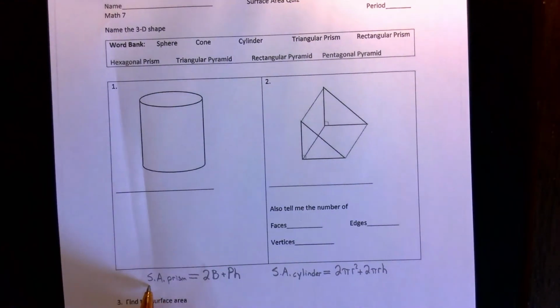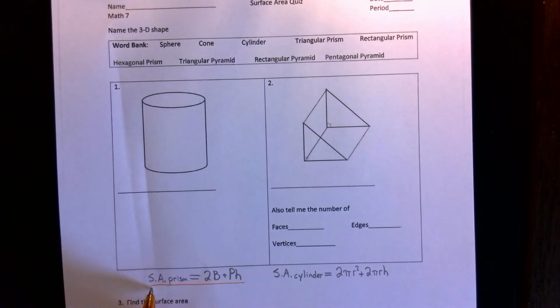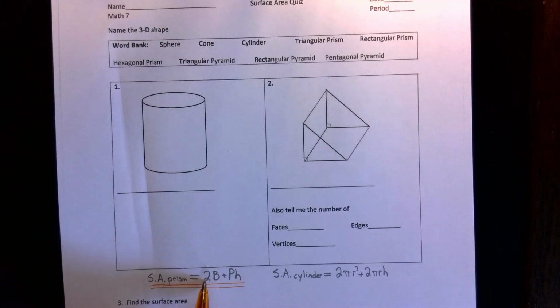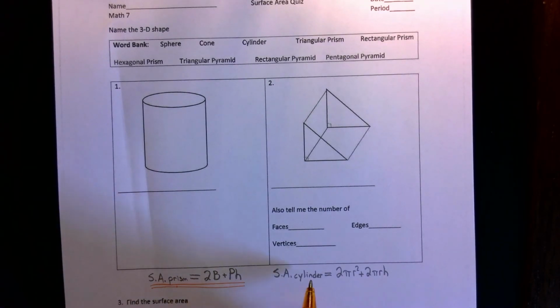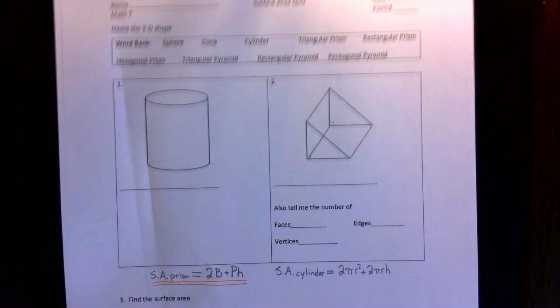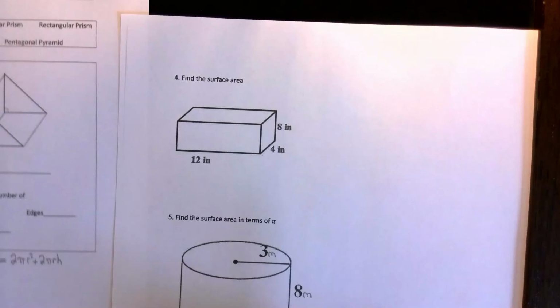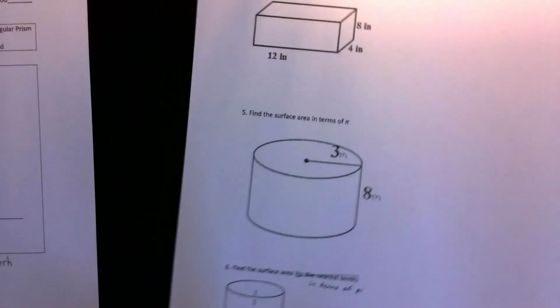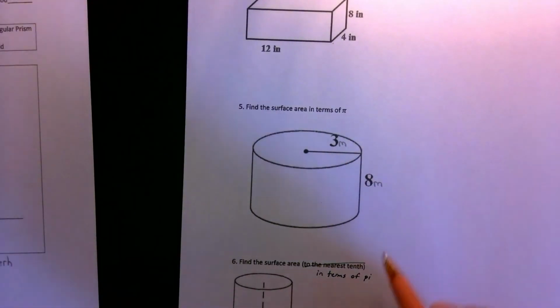I introduced this on the very first day of surface area of prisms: 2 times the area of the base plus the perimeter of the base times the three-dimensional height, the height between the bases. I don't recommend using this formula. I would not use it. For prisms, I would simply find the area of all the faces and add them up like we've been doing the whole time. For the surface area of a cylinder, however, I would use this formula. So you have a surface area of a triangular prism down here. Then on the other page, you have a rectangular prism and 2 different cylinders to do.